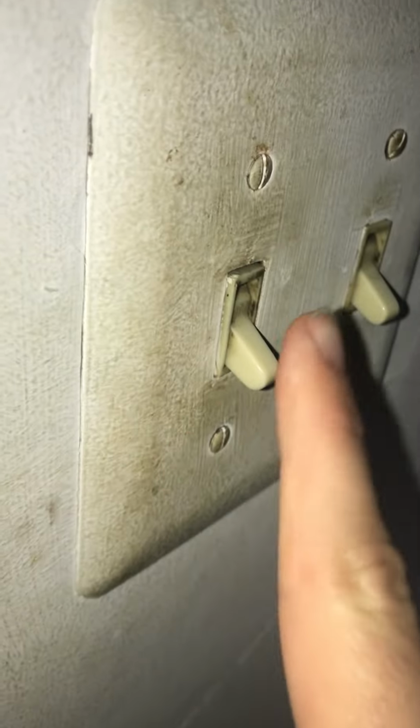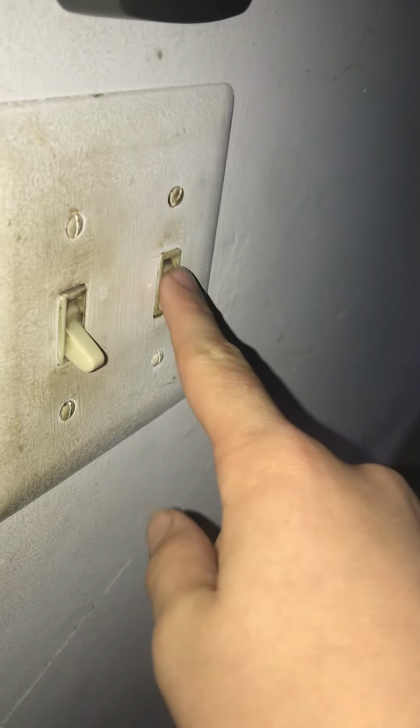there are lights in this garage. Here is the switch for them, and that is the switch that used to go to a light that used to be installed out there, but it goes to nothing.